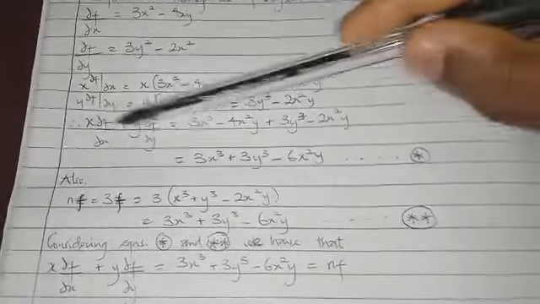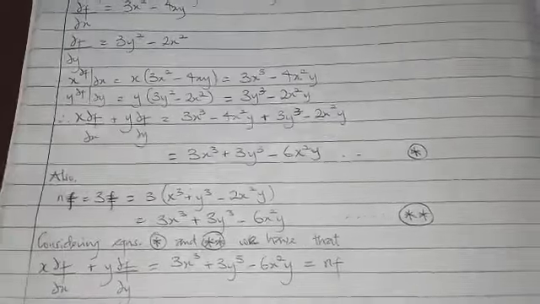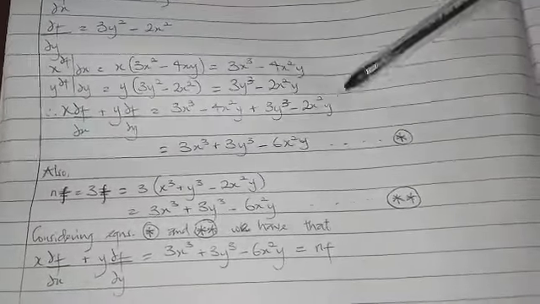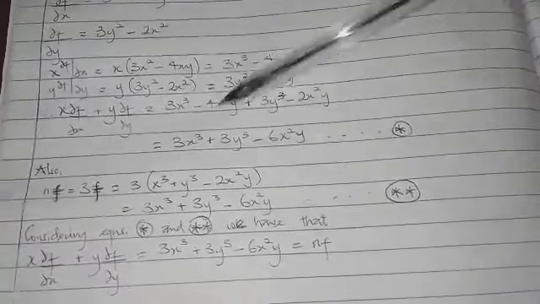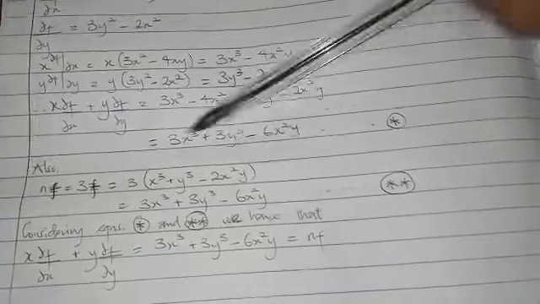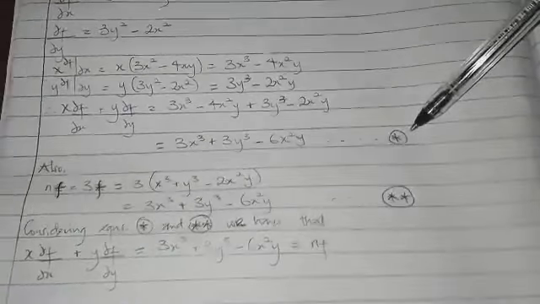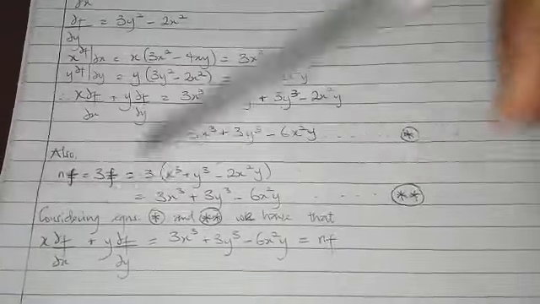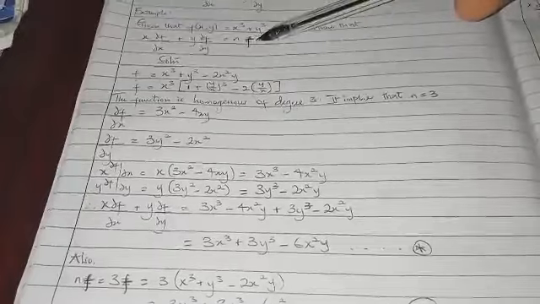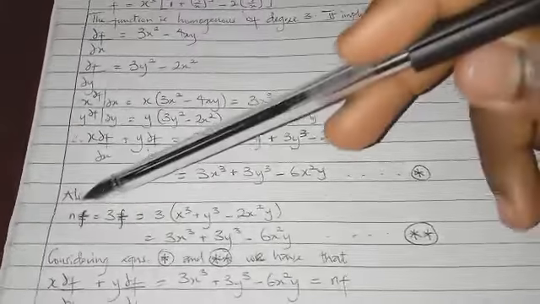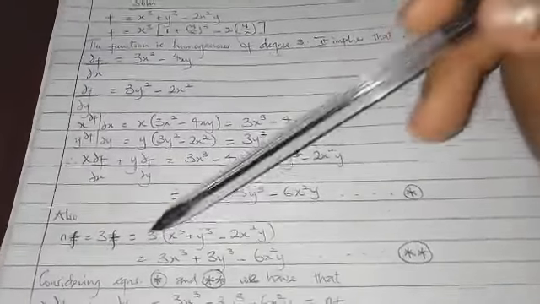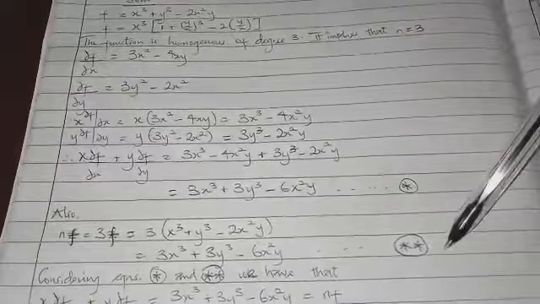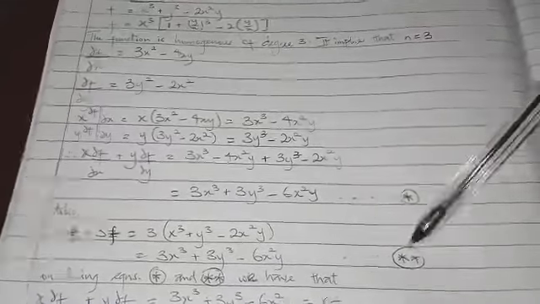So for the left hand side, x partial f over partial x plus y partial f over partial y is equal to this. Simplify it, and this minus this will give you minus 6. So that's your final answer. We call this equation asterisk. Now for the right hand side, it said nf. nf is equal to 3f. Our f is this, so you have 3 times f. This is what you get. We call this equation asterisk asterisk.